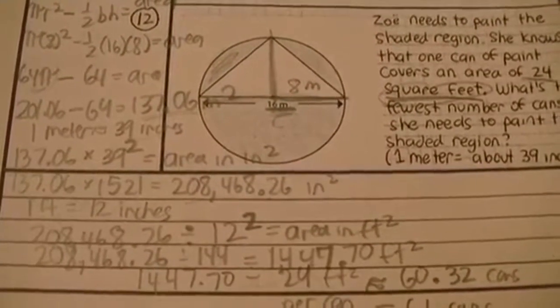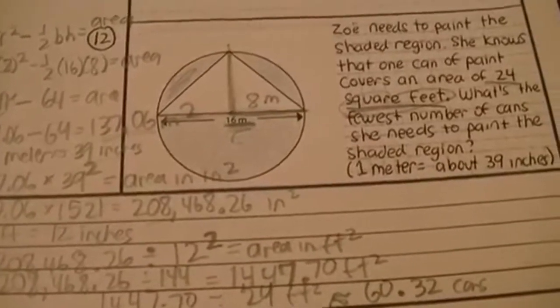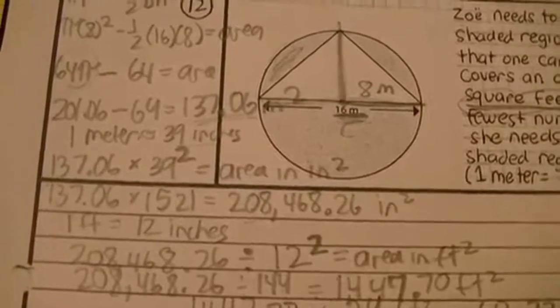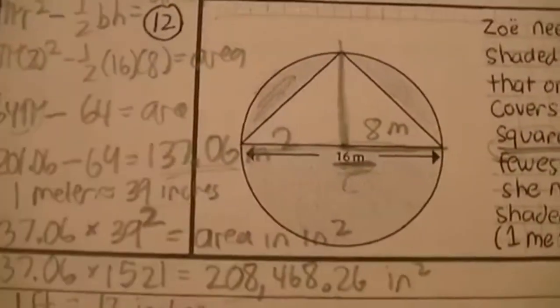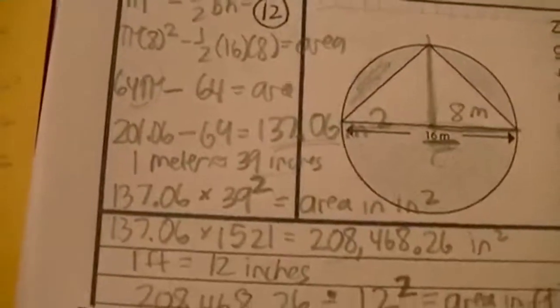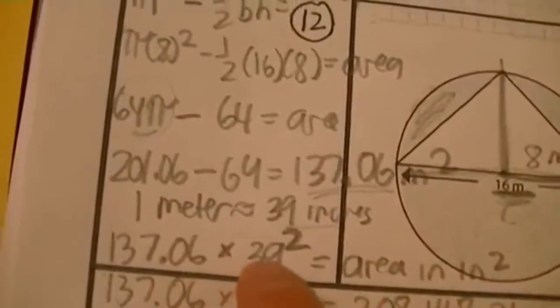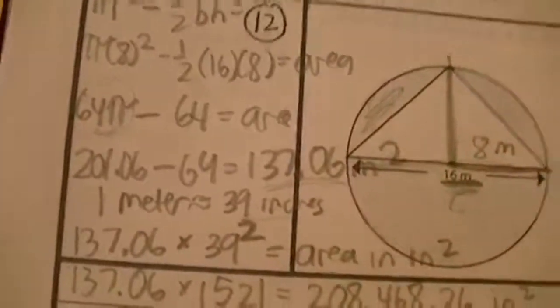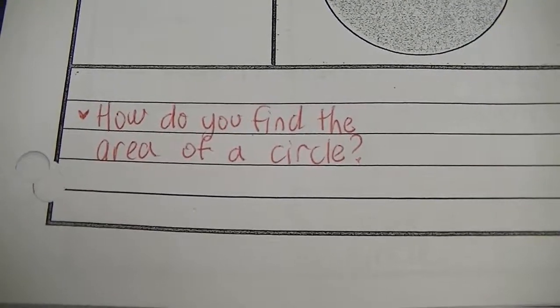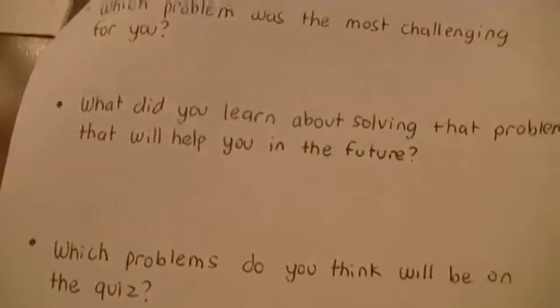And if you have specific questions, you can't just come to class and say, I don't get it. You have to tell me what part you're not understanding so that I can help you better. If you just come and say, I don't get it, I don't know what else I could say besides what I've already said. But if you're saying, well, Hopkins, why are we having to multiply it by 39 squared? I can explain that. So be specific when you're asking your teacher questions, okay? Your summary asks, how do you find the area of a circle?